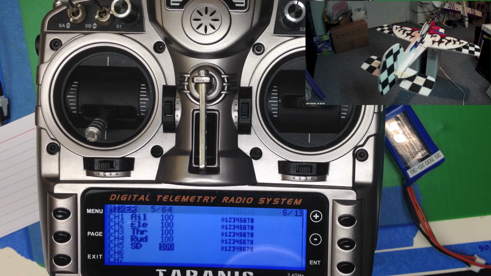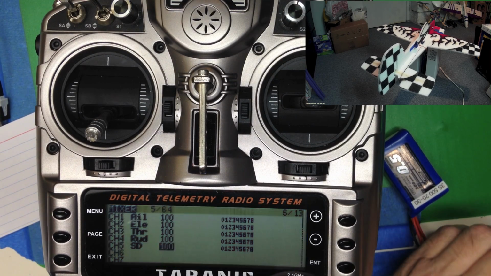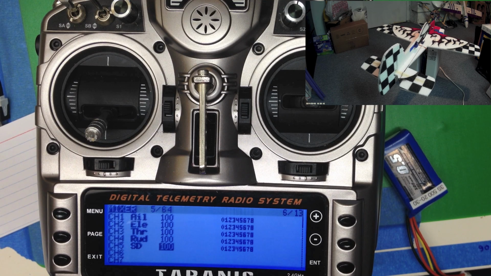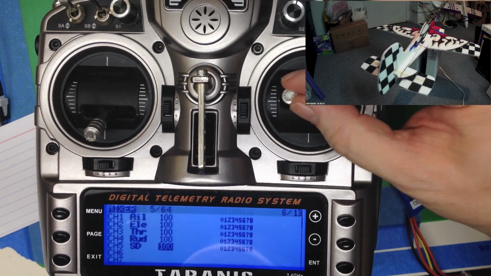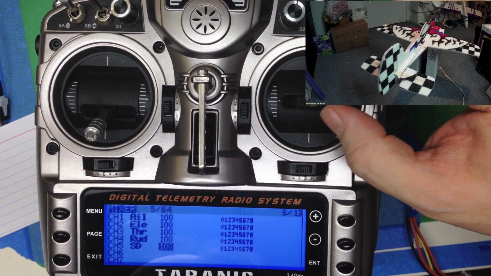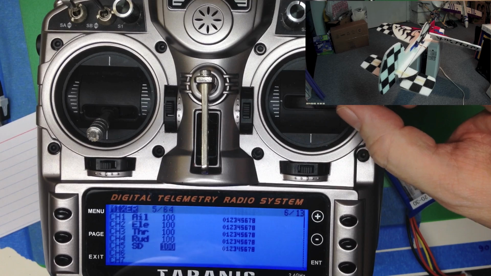So now let's turn on the plane and see what happens. Okay, so the ESC seems to be happy that it's getting a signal. We got the telemetry recovered message. That's because we're using one of the X series radios with the 2-way telemetry. And let's see what happens. Let's try aileron. This looks good. Left pulls the left up. Right pulls the right up.